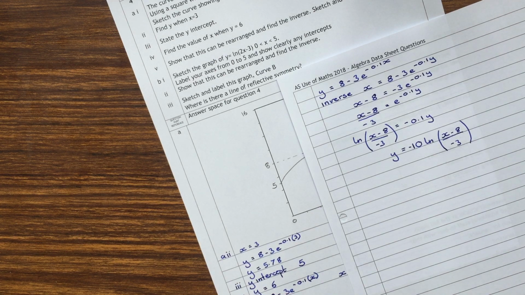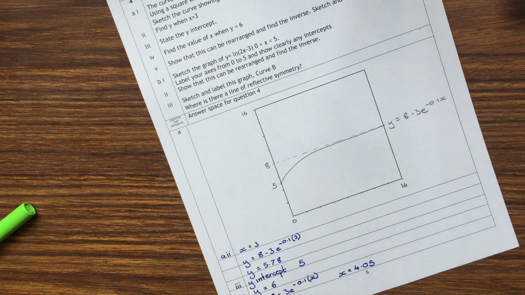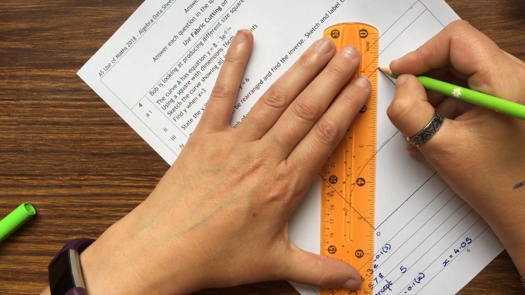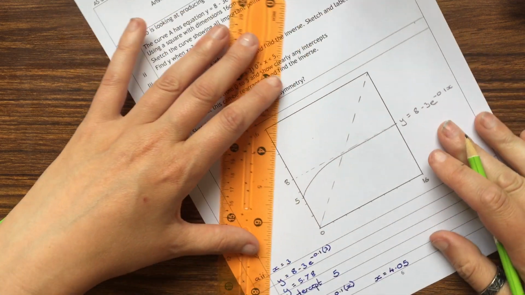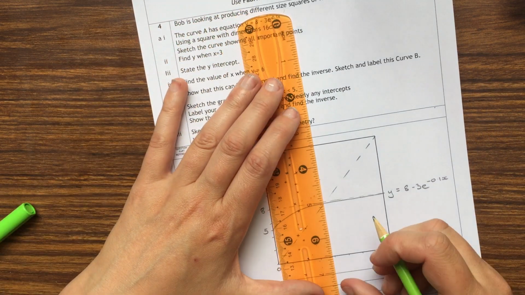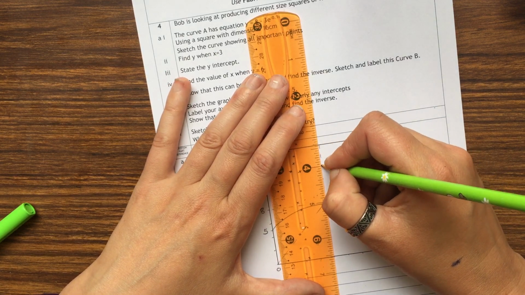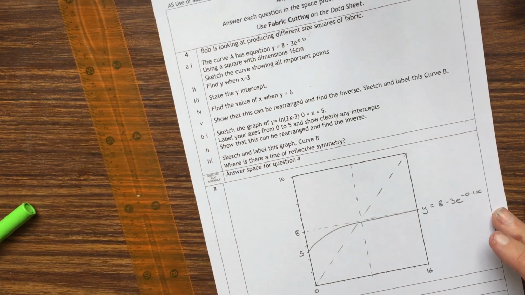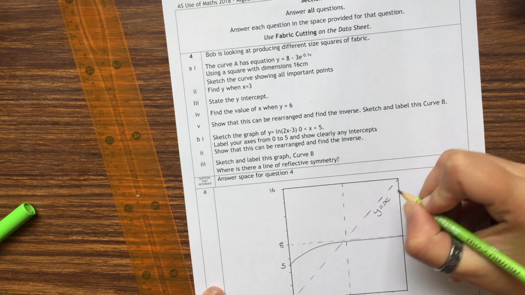When we sketch this, what we should find is it will reflect in the line y equals x because it is an inverse. So what that means is you will have another asymptote, a line it goes up to but cannot pass. So that line is y equals x.